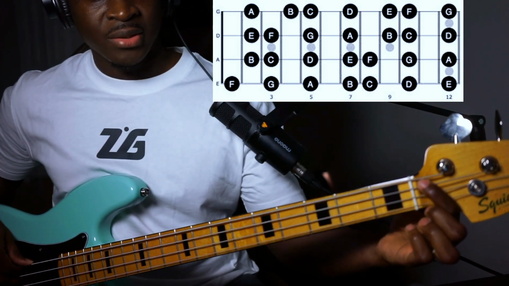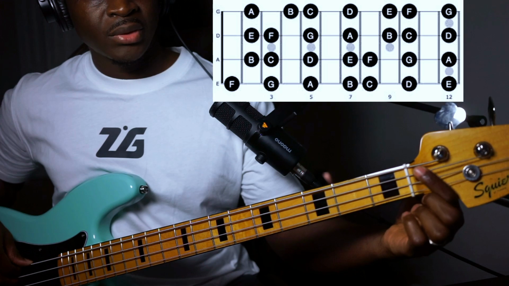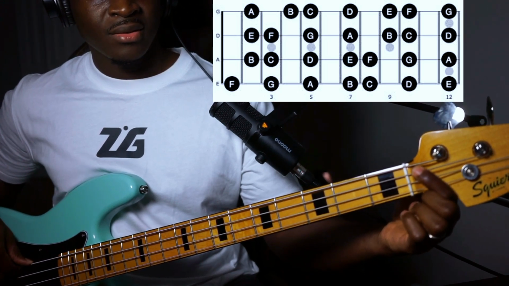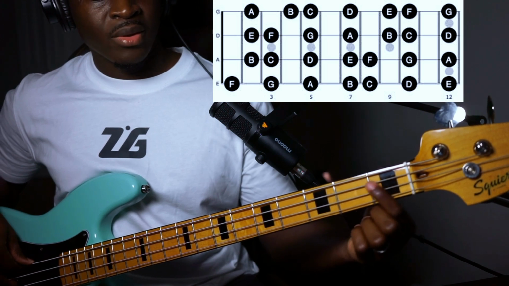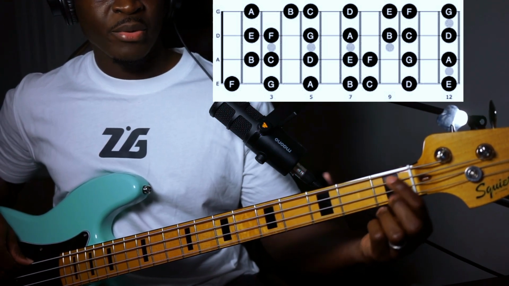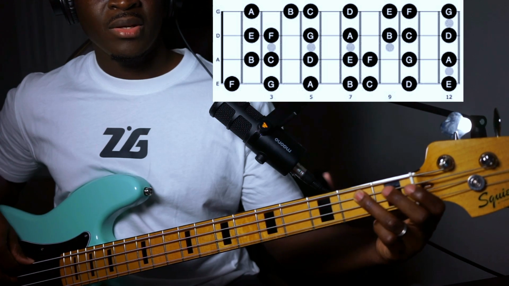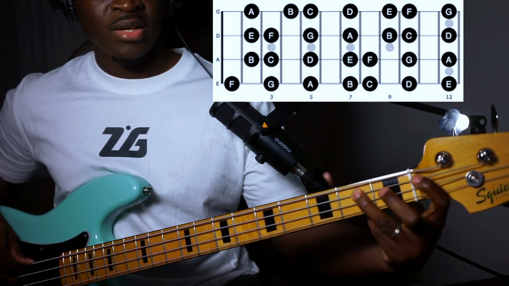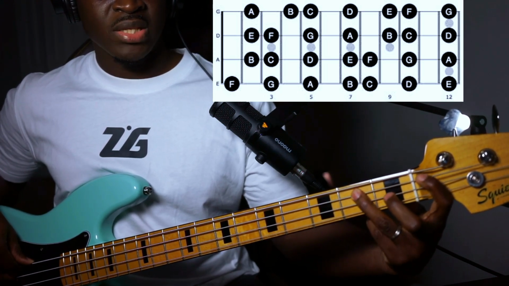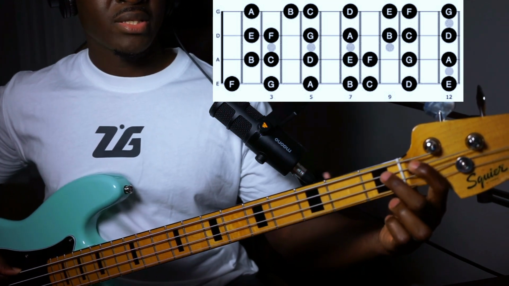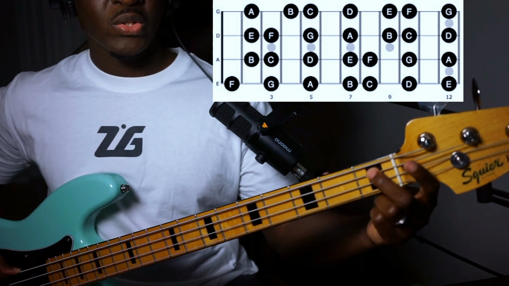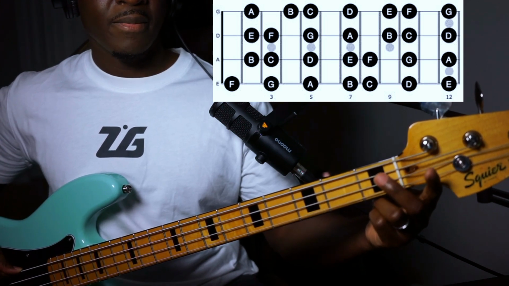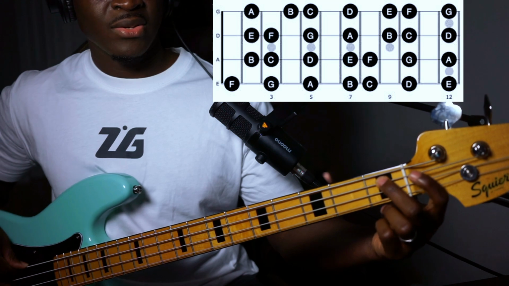The second string, you go from A to A sharp, because from A to B is a whole step. Okay? From A to B is a whole step. So that means this will be A sharp, and this will also be B flat. Okay?